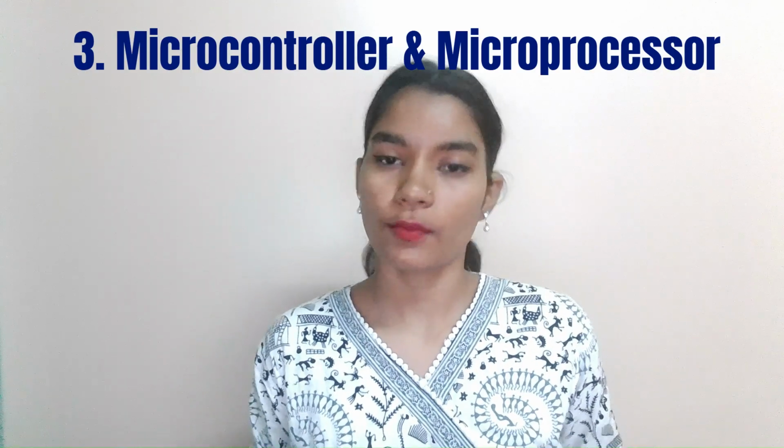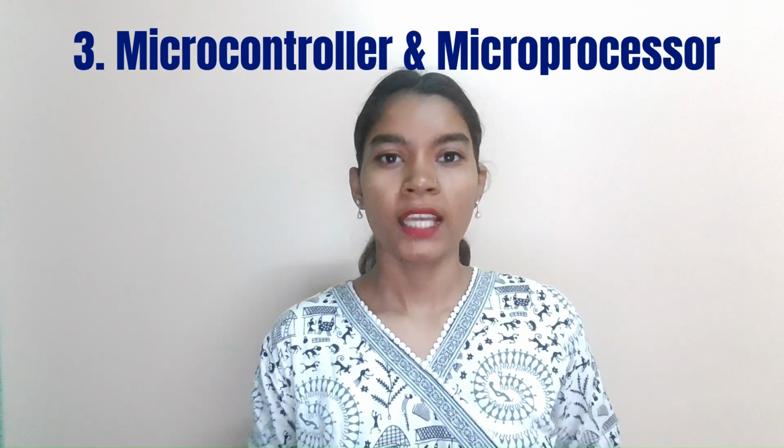The third section is microcontroller and microprocessor. This is the part where electronics becomes smart. Here we study microcontrollers like 8051, then ARM controller, and then some microprocessors which usually in our syllabus are 8085 and then 8086. We also study embedded C programming, because that is the programming we use to make these controllers work and be interfaced with sensors or any devices, components of electronics.